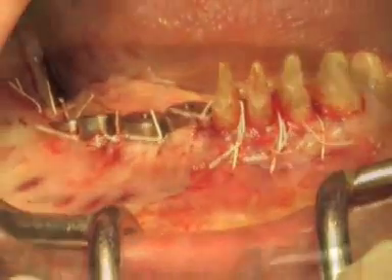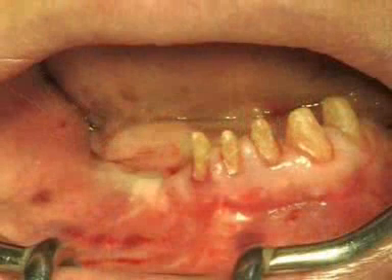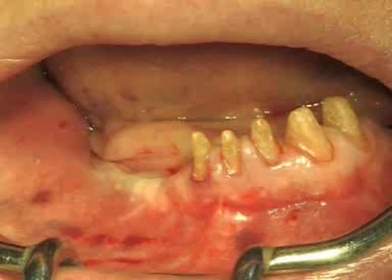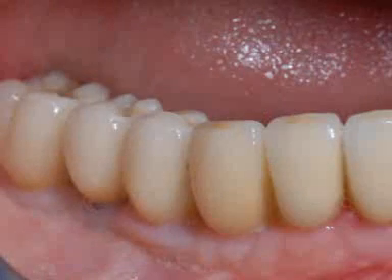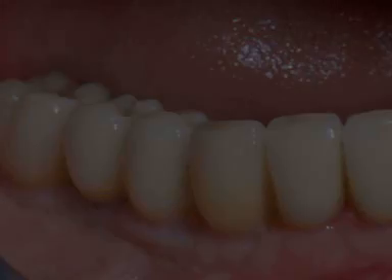The initial situation, where there is a big difference in level between the implants and the natural teeth, can be compared with the prosthesis, which thanks to this surgery is more or less at the same level as the natural teeth.